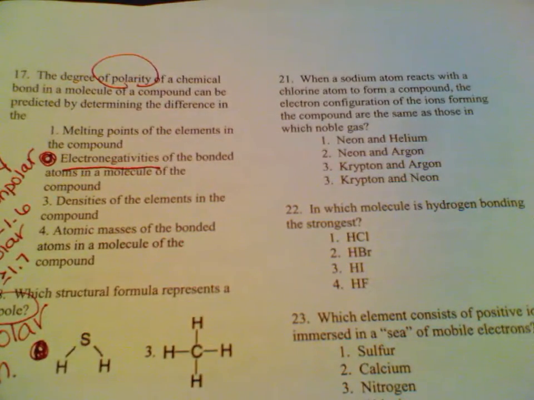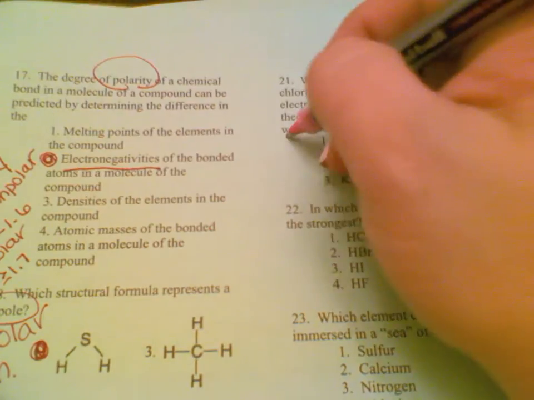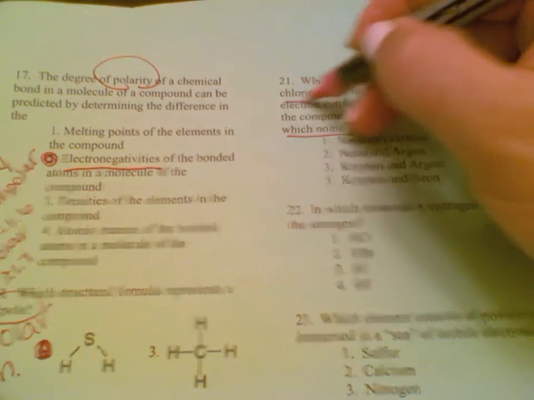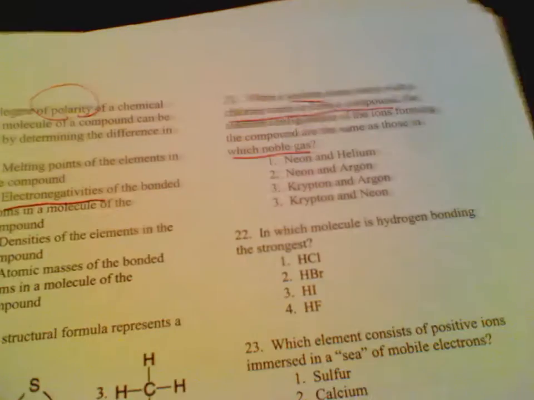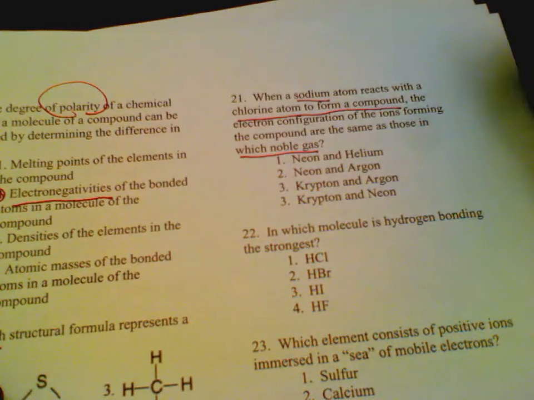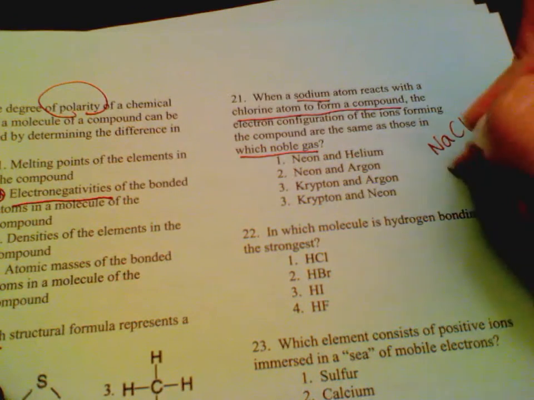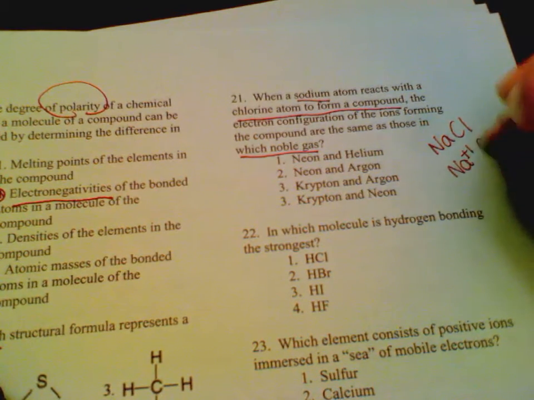21. When a sodium atom reacts with chlorine to form a compound, the electron configuration of the ions forming the compound are the same as those in which noble gas? What are they talking about? So sodium goes with chlorine to form a compound. Well, probably NaCl. And we know that NaCl comes from Na as a +1 ion and Cl as a -1.